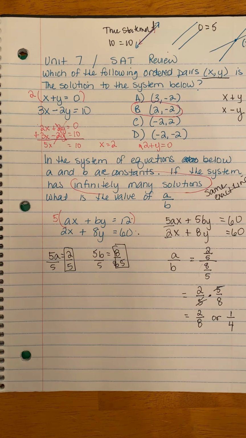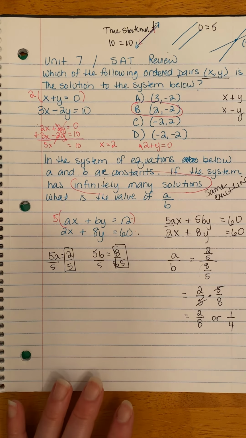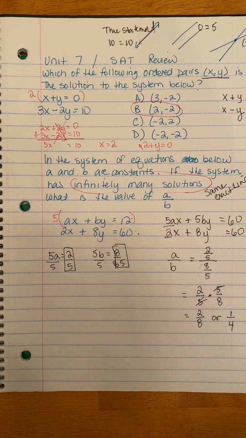Okay, so there are 2 SAT Unit 7 review problems. I've given you 2 problems to practice on the Google Doc, and you can submit your answer the same way as you have before with a photo.